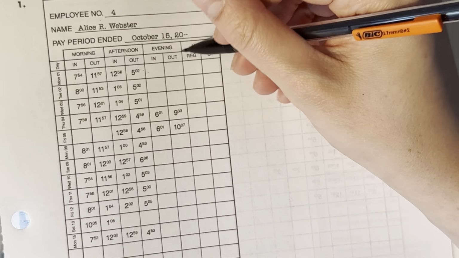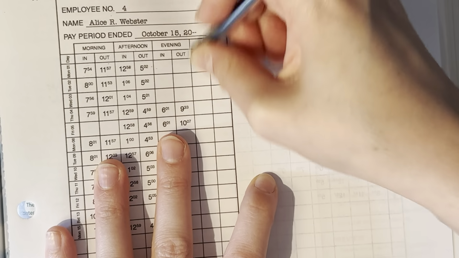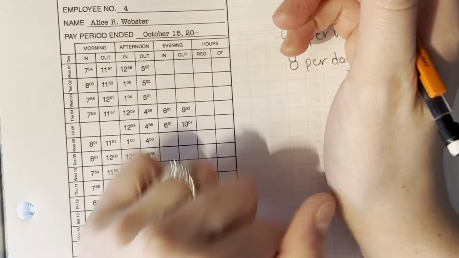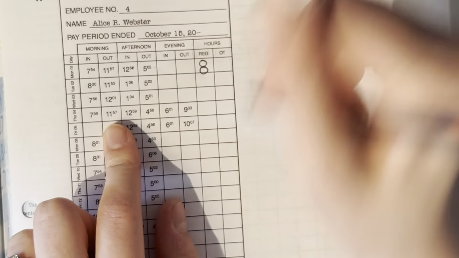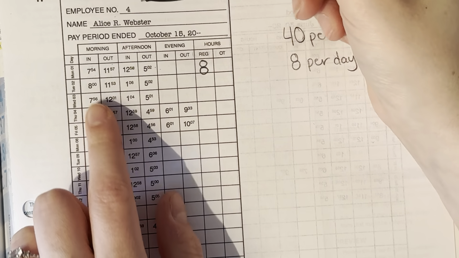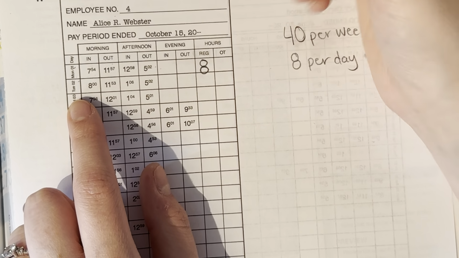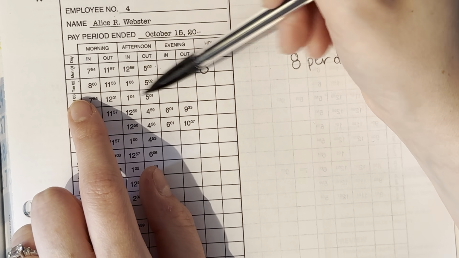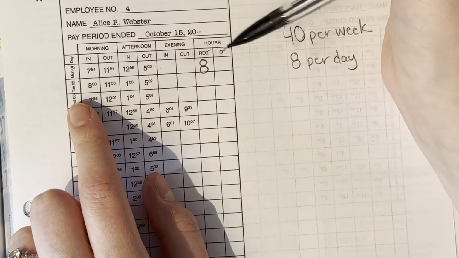So there's a regular hours column and an overtime hours column. Once you understand it, it's pretty easy. So add that together, we get a total of 8 regular hours. Then we do the same thing for Tuesday. So that was Monday the 1st. Now it's Tuesday. These are the morning hours, afternoon hours, and any evening hours. Then this is where we record the hours, regular versus overtime.